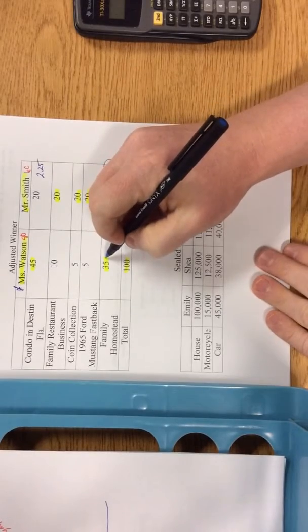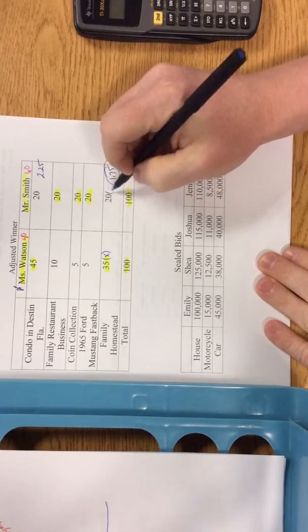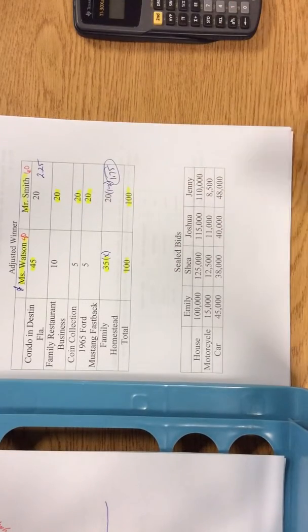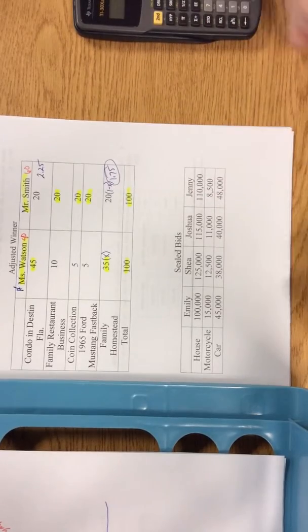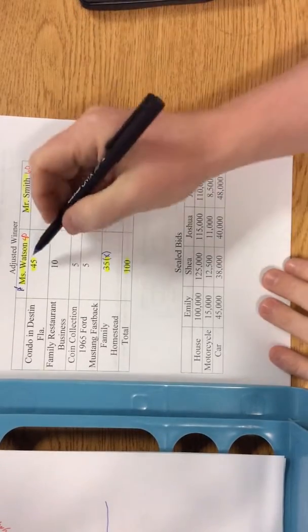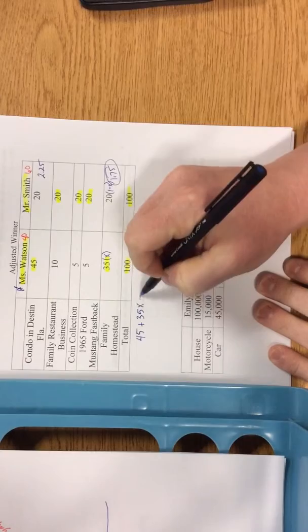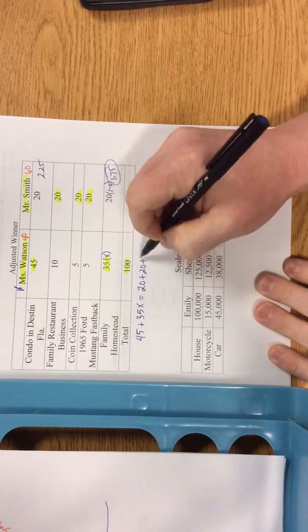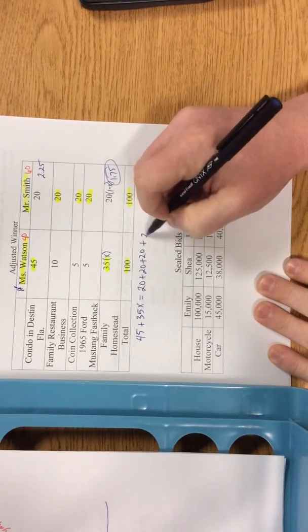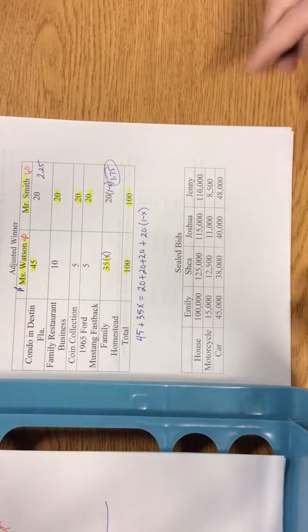So Miss Watson is going to say, okay, well, you get to keep some percentage of that homestead. And then, Mr. Smith, you're going to end up with whatever's left of that percentage. So 1 minus that percentage. 1 being 100, and then obviously X is going to be a number between 0 and 1. So it's going to be a decimal. So we set it up by saying 45 plus 35X is equal to 20, 20, and 20, and then we add in this 20 times 1 minus X. Okay? Once we get here, it's just basic everyday algebra.